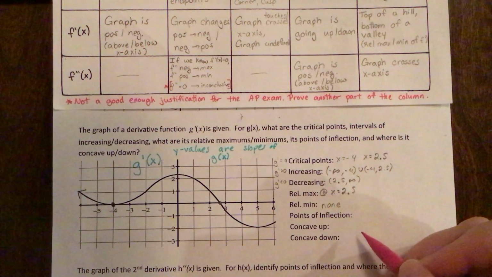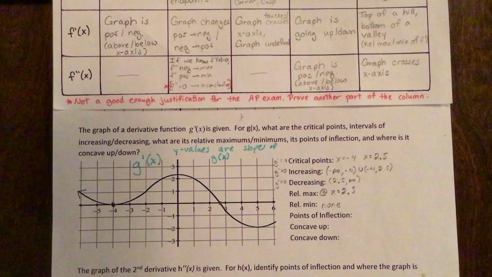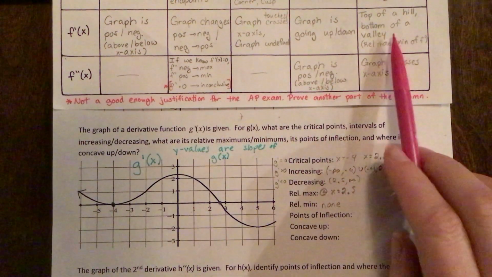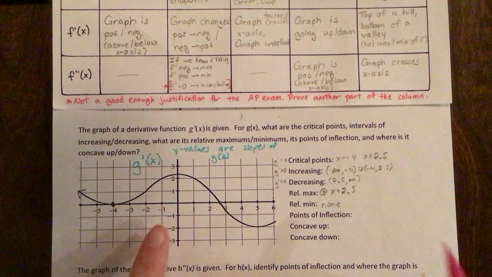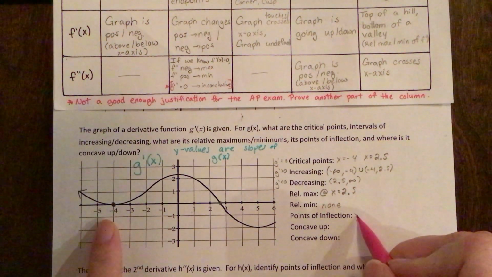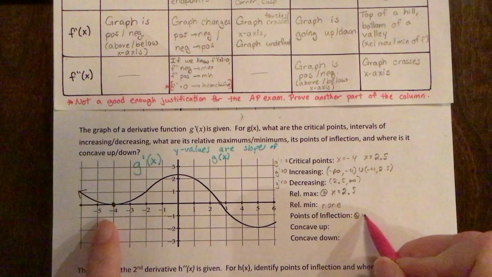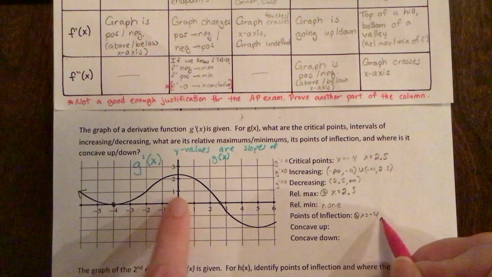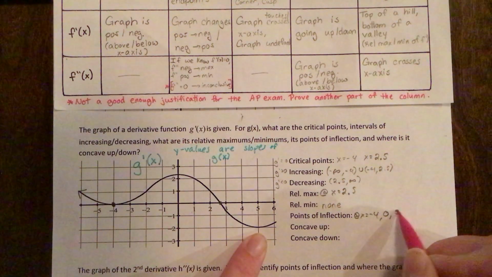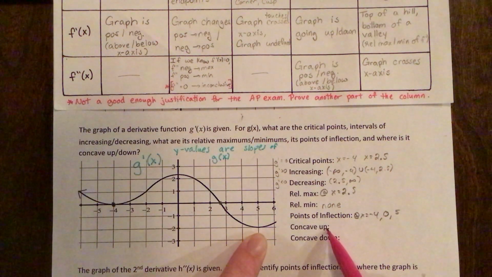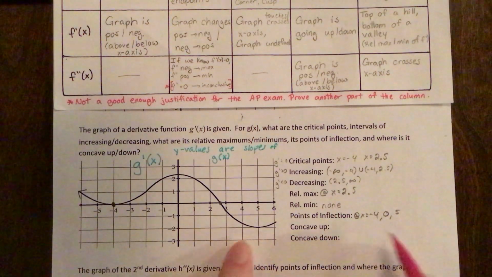Points of inflection are next. Points of inflection happen at the top of a hill or the bottom of a valley of this. Again, we're only going to use x values. So at x equals negative 4, x equals 0, and x equals 5. We are concave up and down between them.